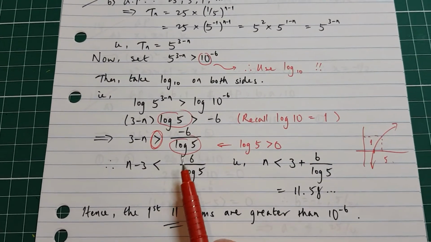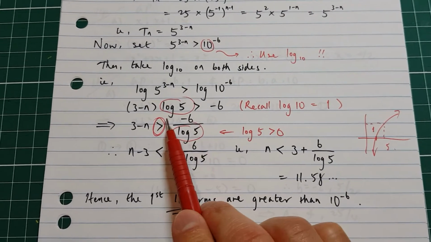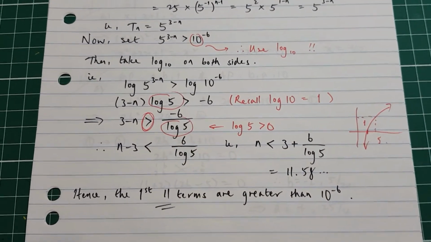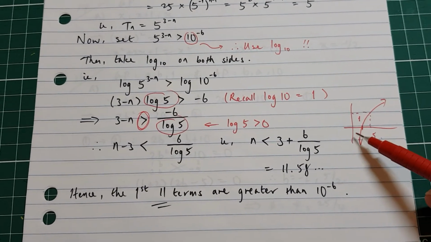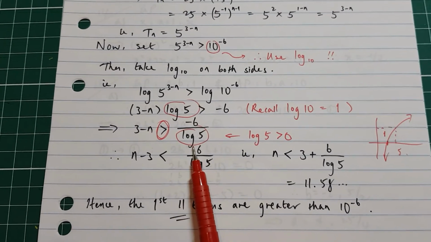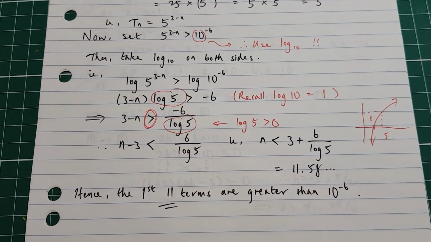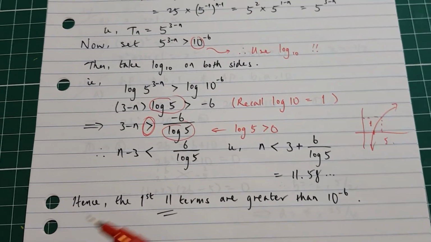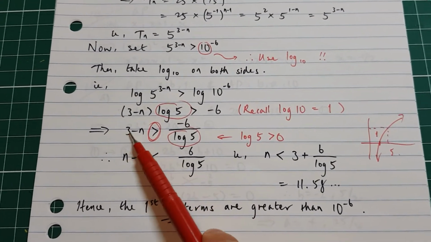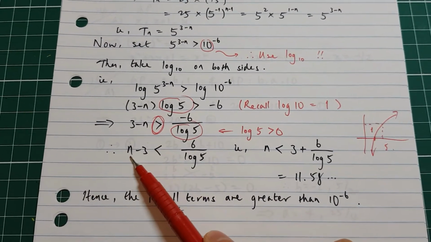Okay, what that means is if you have log with a number less than 1, like 0.1, then you need to swap the inequality sign, because as you can see, log with any number less than 1 is a negative number. Okay, but fortunately here we have a positive number to divide by, so that's that. And now then, why am I swapping this? Because I've changed the order here. Okay, so instead of 3 minus n, I just swapped it to n minus 3.